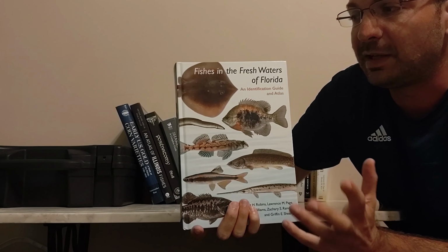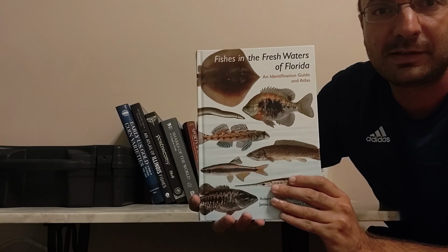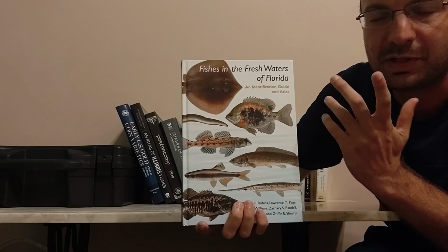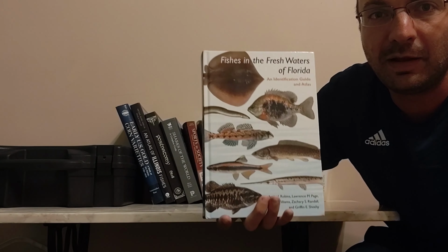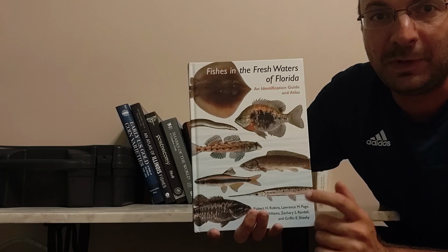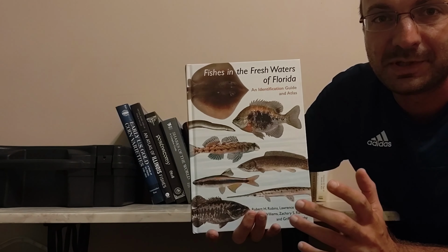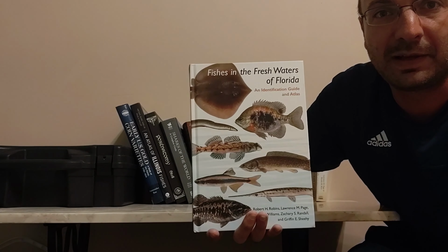And this is, I can't say enough good things about this book. It's slightly pricey, but all these books are. But yeah, it's excellent. This has helped me identify countless fish, and it's helped me find countless fish based on the maps. And it's just an excellent book.